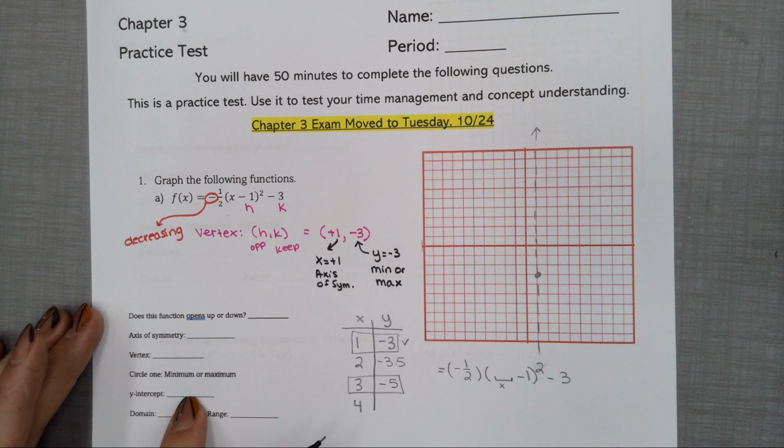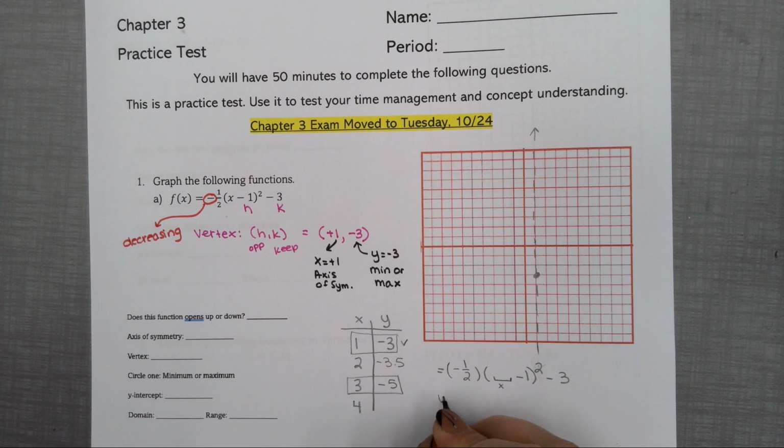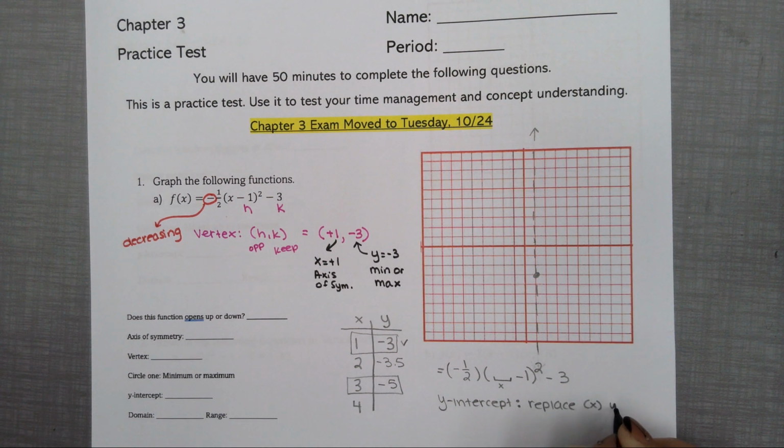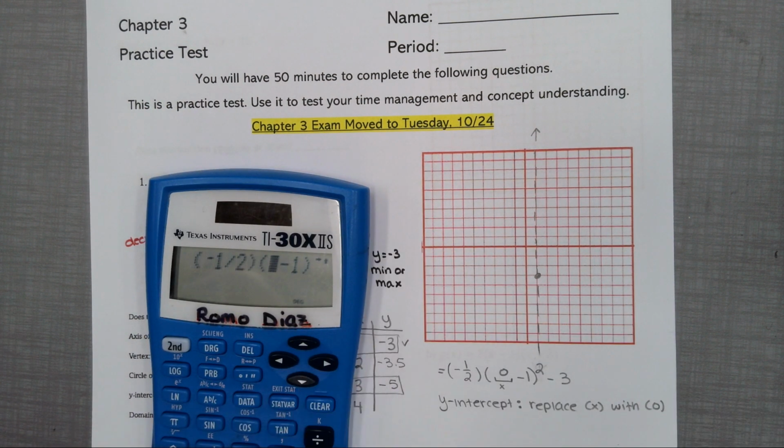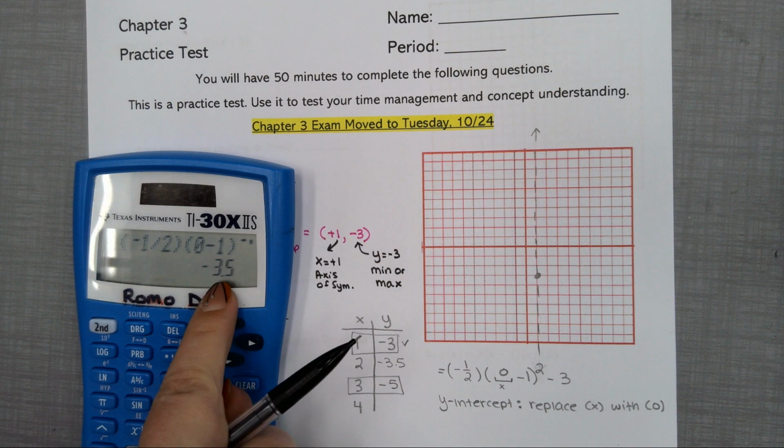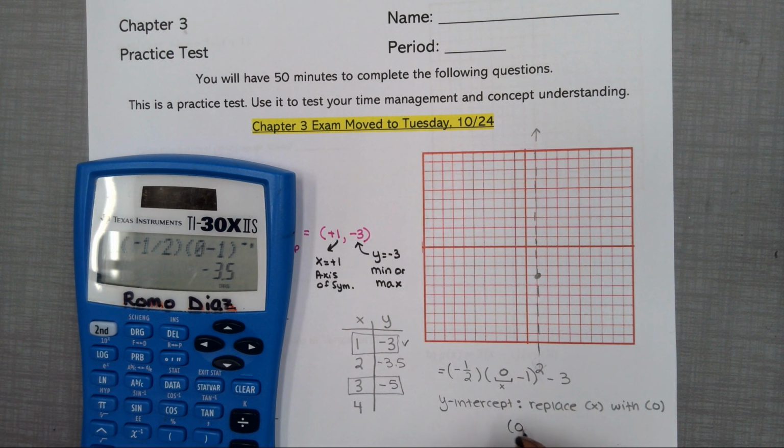It is asking us for a y-intercept. So I'm going to solve for the y-intercept. Now for a y-intercept, you're going to replace x with 0. So I'm going to write a 0 in here. My input is now 0. And see what our value is. And our value is that -3.5. So that means at 0, -3.5, we're going to have a point.